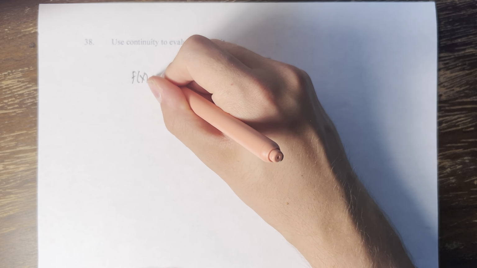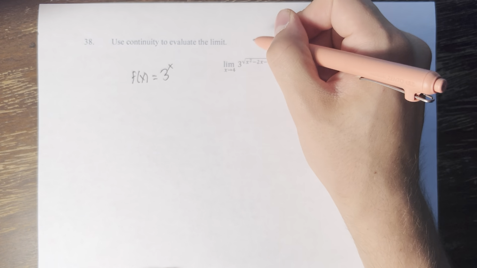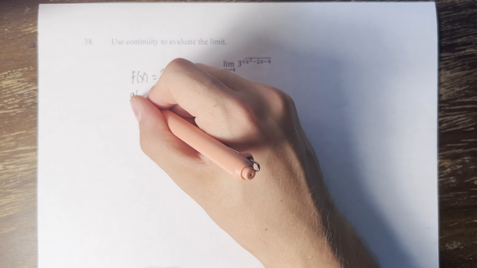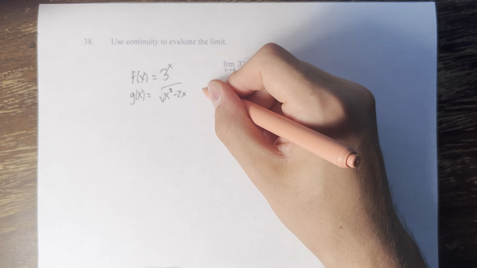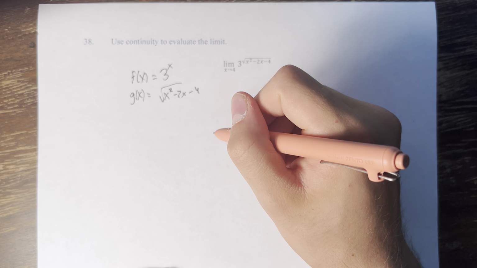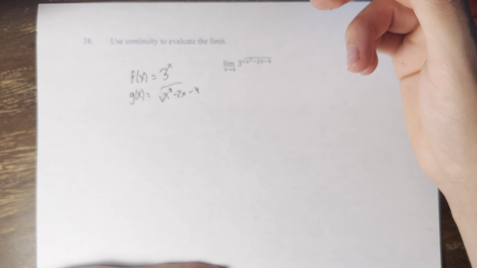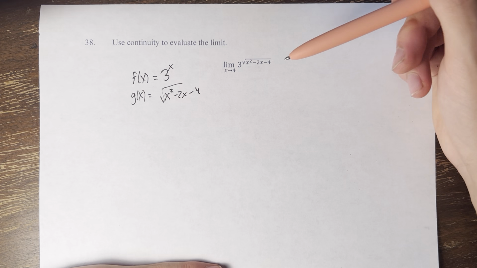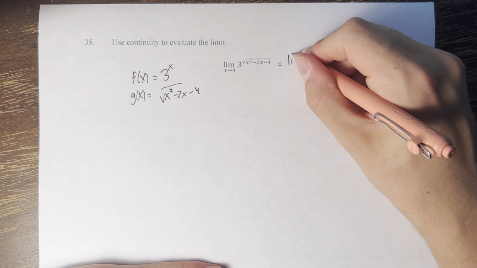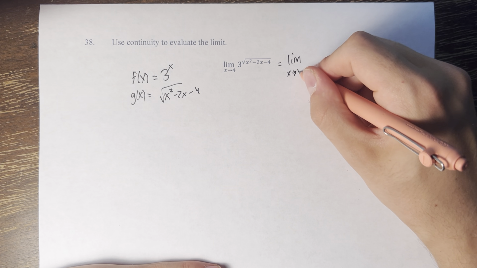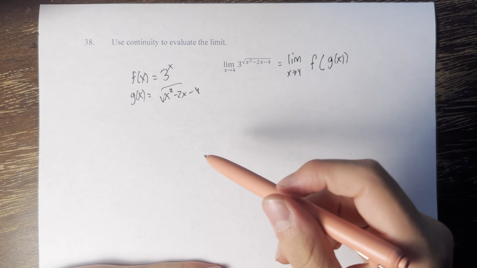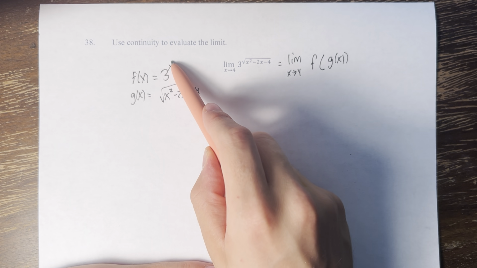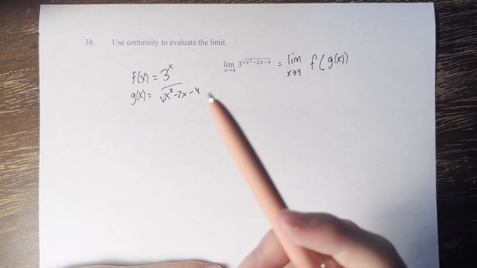So we have f of x is equal to 3 to the x, and g of x is equal to the square root of x squared minus 2x minus 4. Now, how do these two functions relate to this one? Well, this is the limit as x approaches 4 of f of g of x, right? Because we're plugging in g of x into the spot where x used to be in f of x.